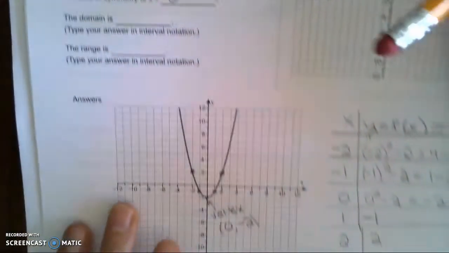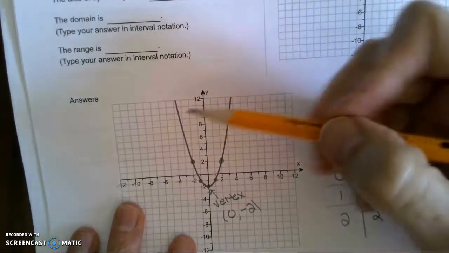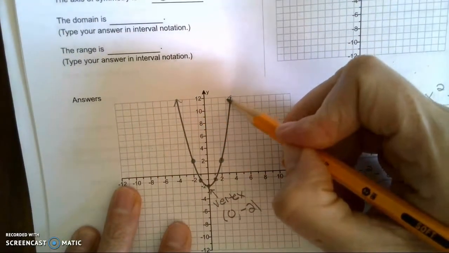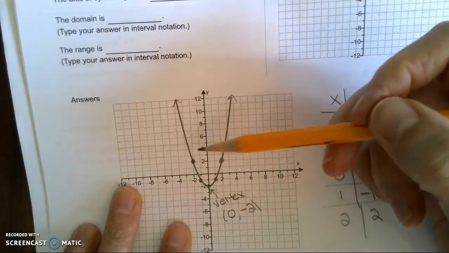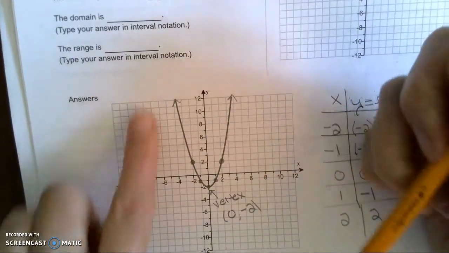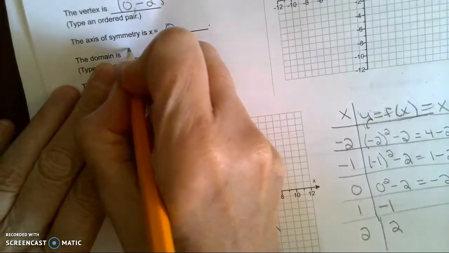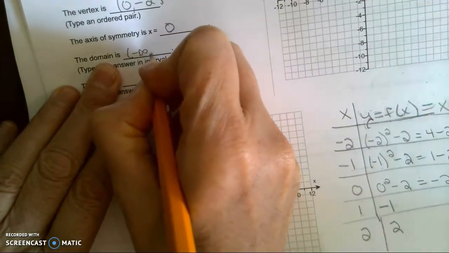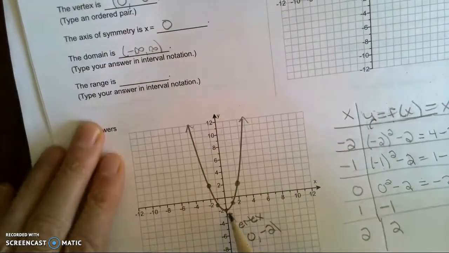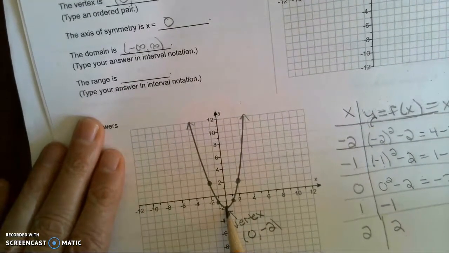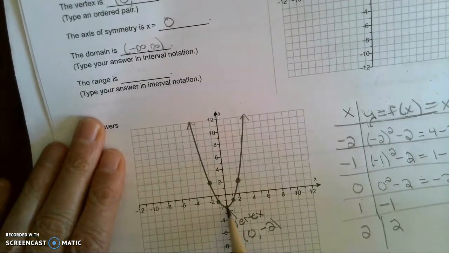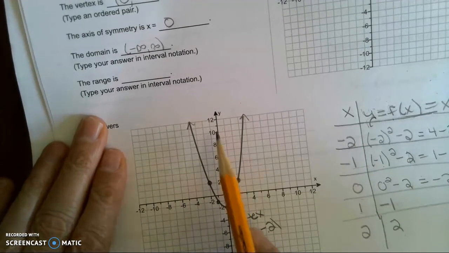And then the domain is all x values. I'll just put arrows on there. I know you can't really in MyMathLab, but all x values means no restriction on the domain, because you go as far to the left and as far to the right as you like. And the range is y values. The lowest y value is right here, which is negative 2. So it goes from negative 2 with a bracket all the way up to infinity.